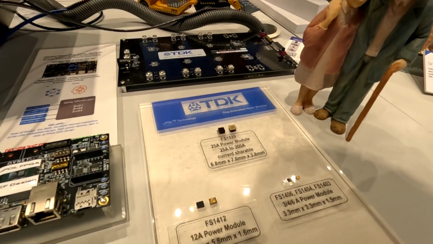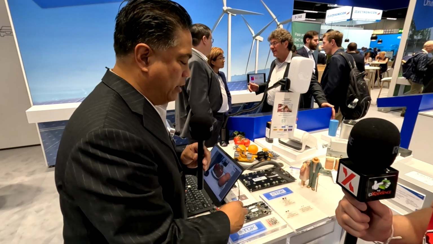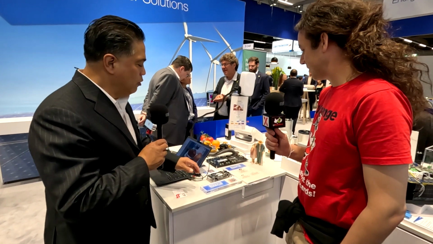Well, Dr. Standing, thank you for interviewing me. Basically, I work for TDK's micro point of load group, which is a chip-embedded power module. And as you look down here, what we focus on is power density. So this is the latest and greatest on achieving the highest level of power density of chip-embedded power modules for DC to DC. Normally, where you'll find these parts is in areas where they need compute density: artificial intelligence, real-time processing, video, robotics.